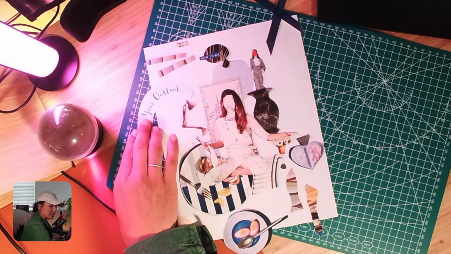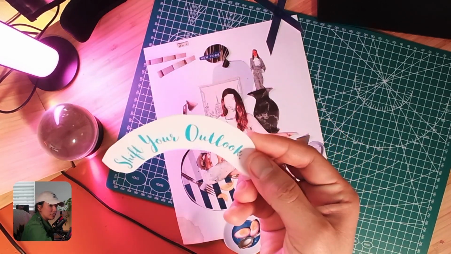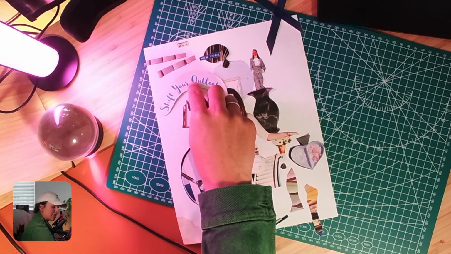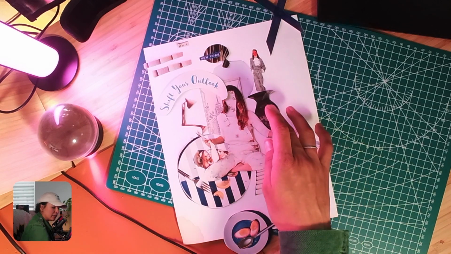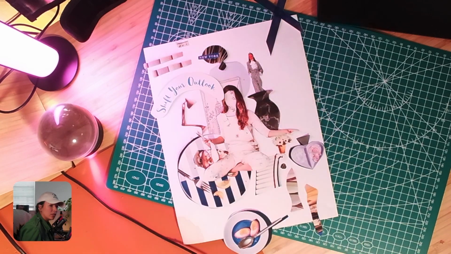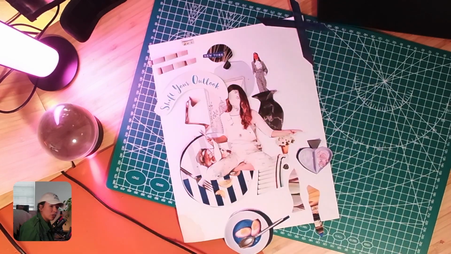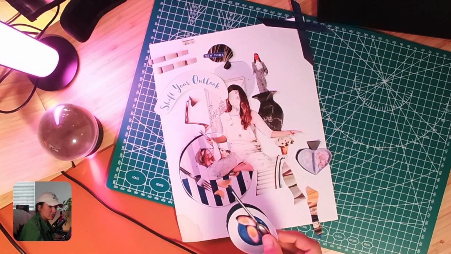And she picked this copy right here that says, "shift your outlook." And so that's nice because that's our type element of our design. When I put this together, I really had to think about scale here too, because this process is a little bit different because we have to cut out and decisively pick our ingredients.